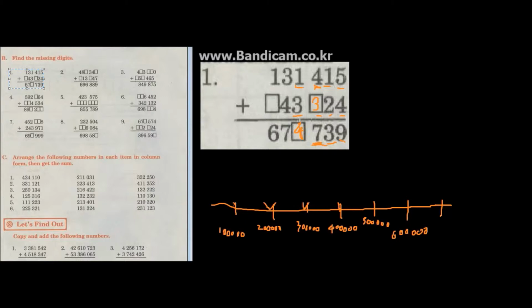We can have jumps. So let's count together. 1, 2, 3, 4, and 5. We get 5 jumps. So we write 5 here, which represents 500,000. So the final answer for this is 5, 4, and 3. Now let's go to the next problem.